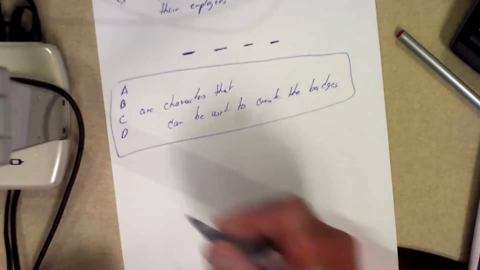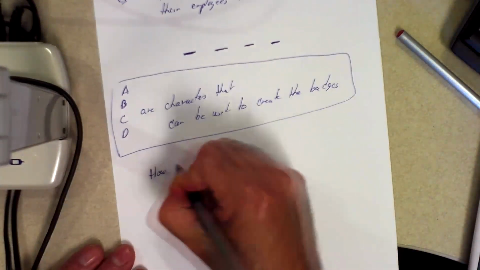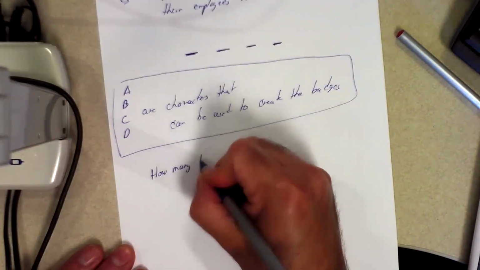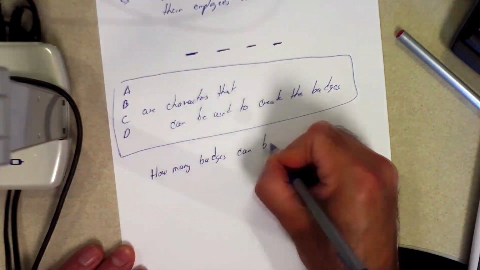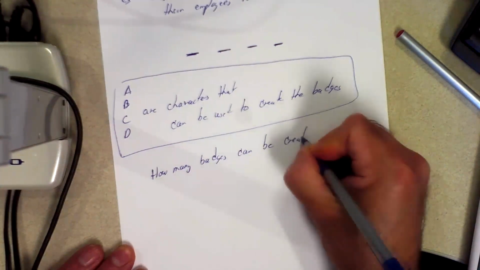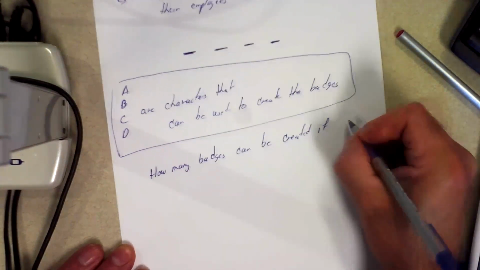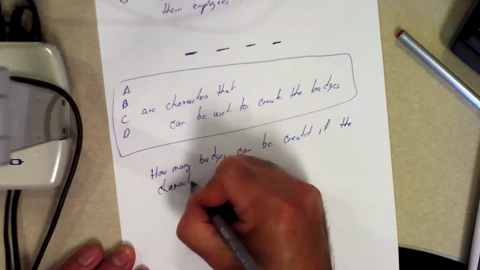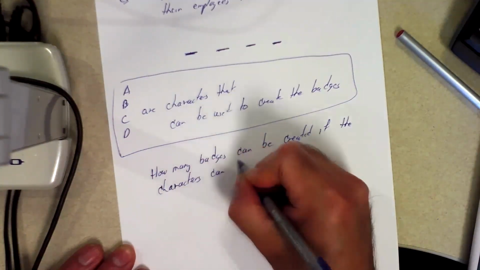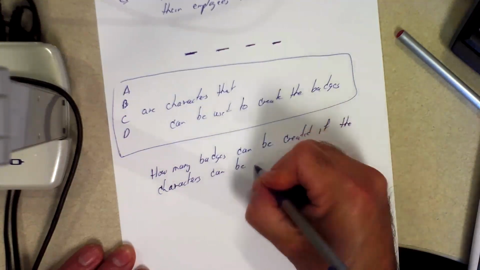All right, how many badges can be created if the characters can be repeated?